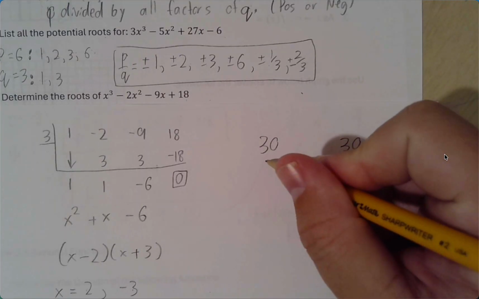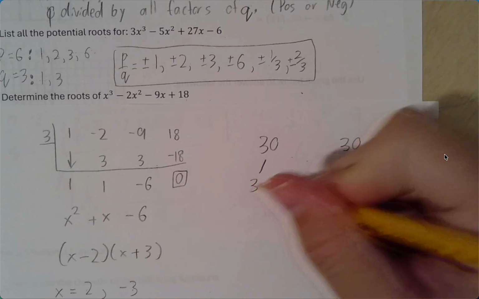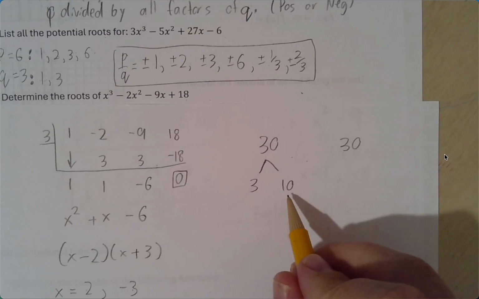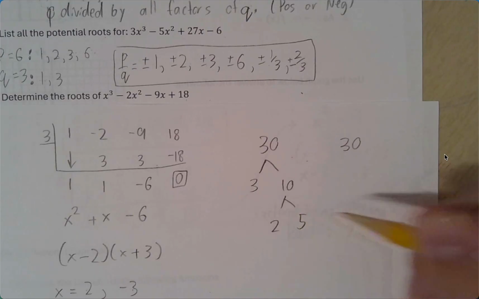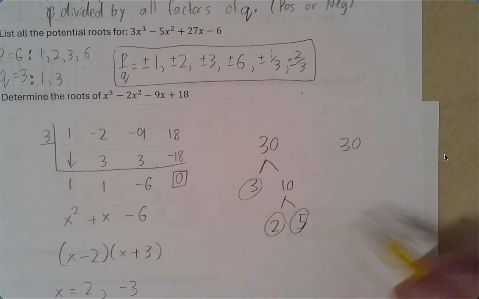Anyways, what do I mean by that? Well, let's look at 30. How could I break down 30? You might look at 30 and go, yes, 3 and 10. Now, 3 is prime, but 10 is not. So how do we break 10 down? 2 and 5. And so, great, I now have my prime factors. That's how I can make 30.